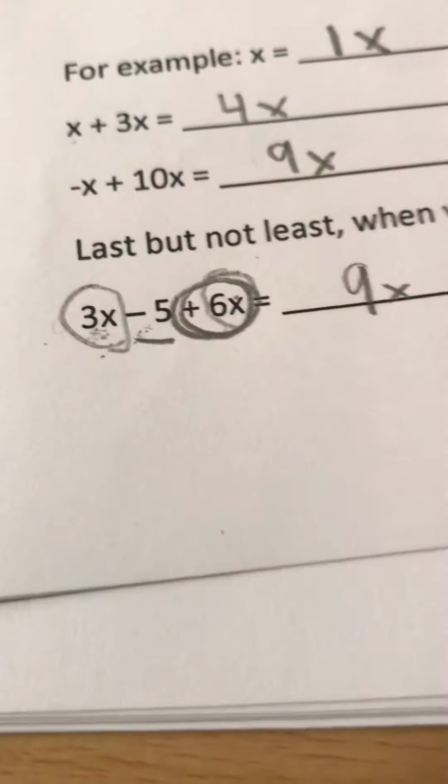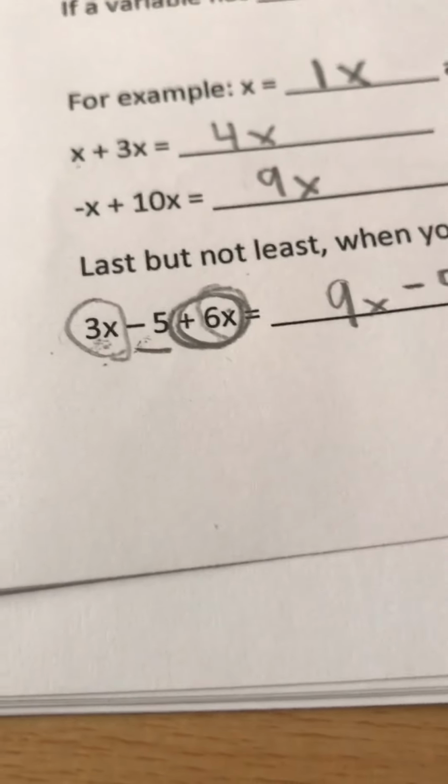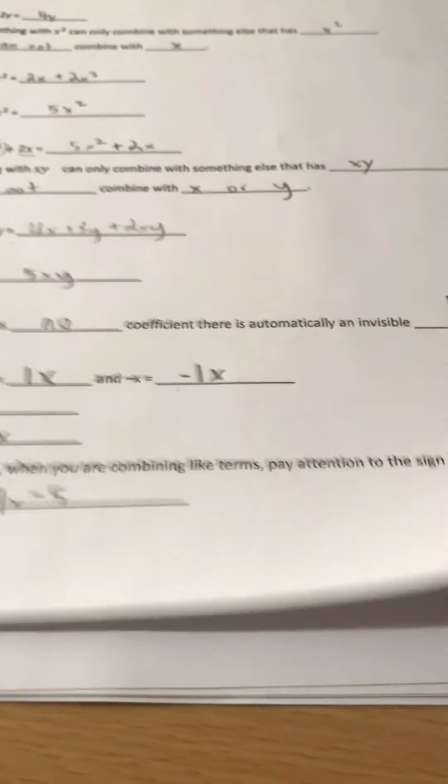That minus 5 stays there. There's nothing to combine it with. So it would be 9x minus 5. And that's all. That's all I really wanted to review with y'all.